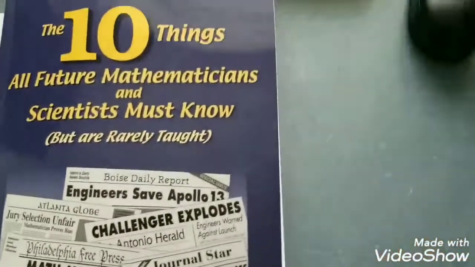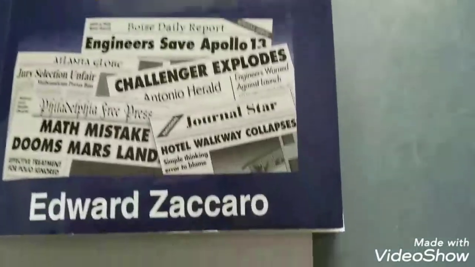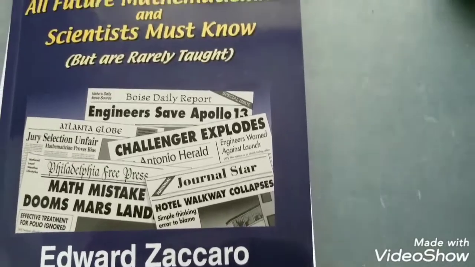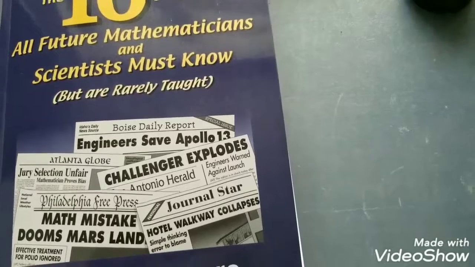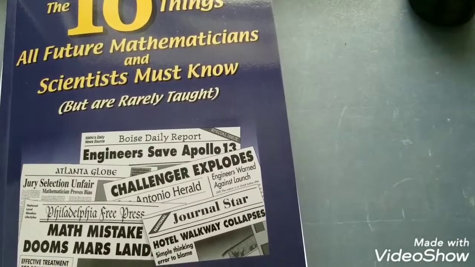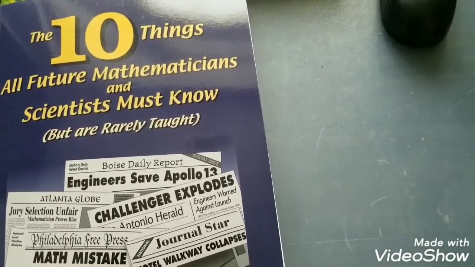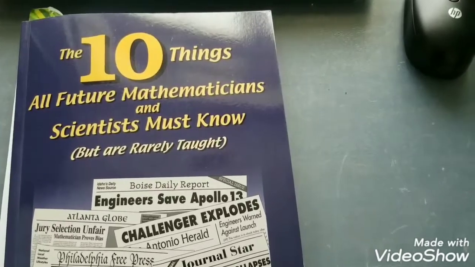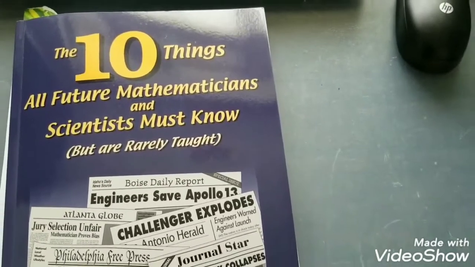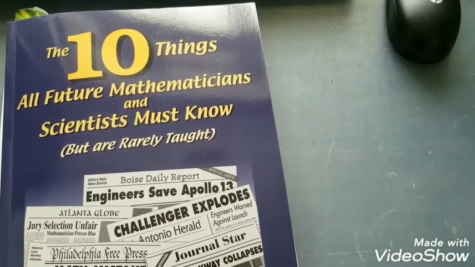This is a math book, okay? It is called 10 Things All Future Mathematicians and Scientists Must Know, but Rarely Taught. And it is by Ed Zakara. Ed Zakara is a mathematician who taught gifted students, okay? And then he decided to go ahead and create several math books for gifted students, but those resources can be used for your traditional students, your mathy students. It's just great problem solving skills and great word problems that will help with critical thinking and analysis.